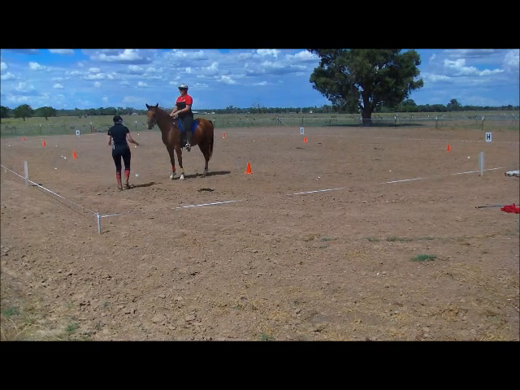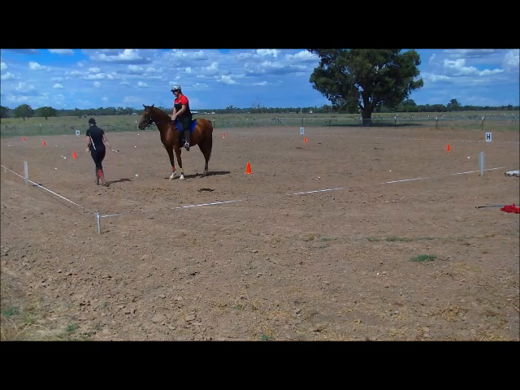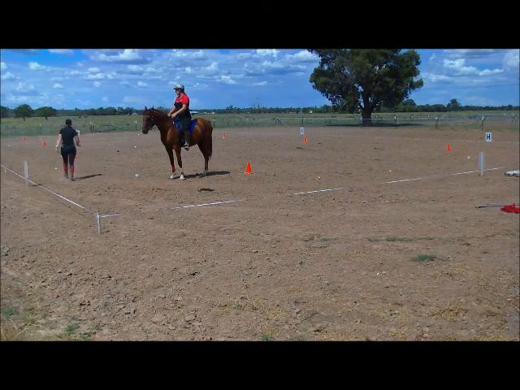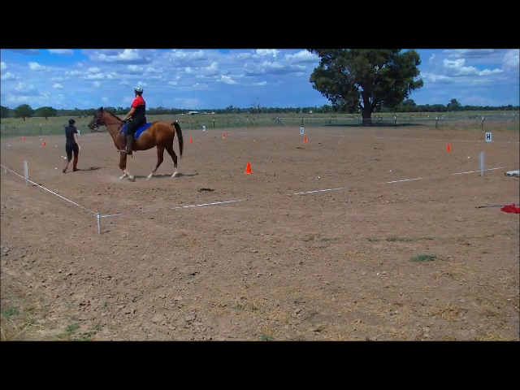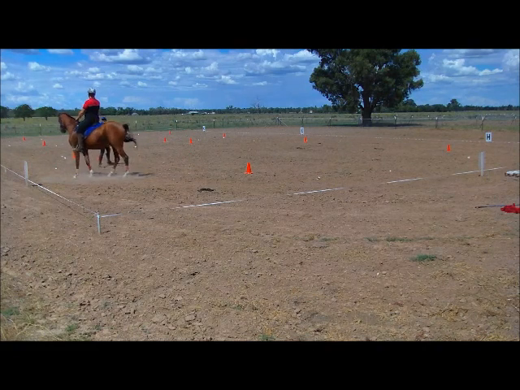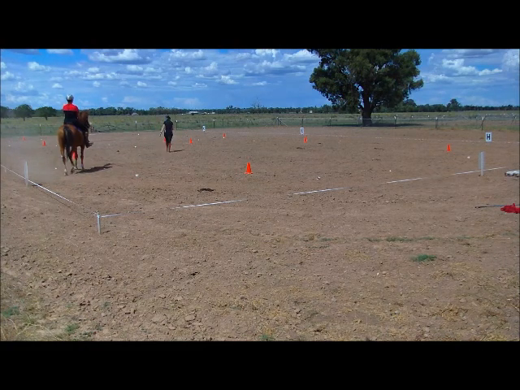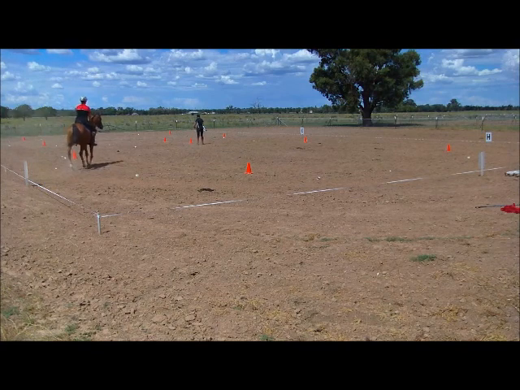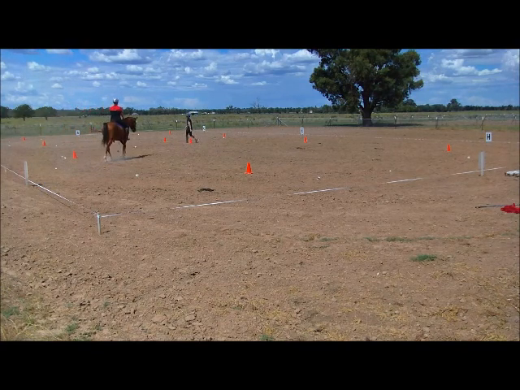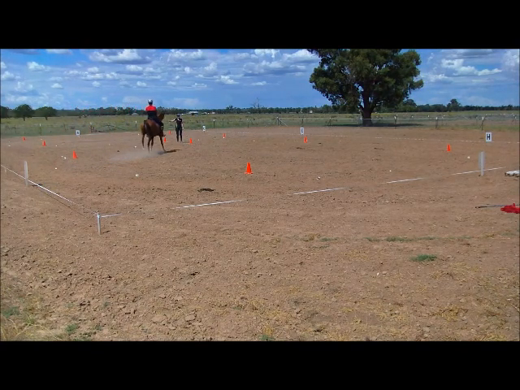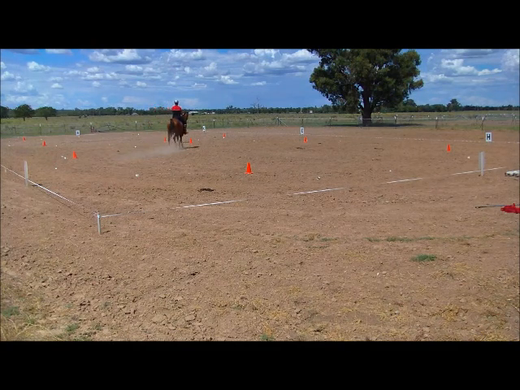Okay, so as you know, if we're going around this way, we're on our left diagonal, and as you can see the white markers here, that is one 20-metre circle. And these cones are the inside of that 20-metre circle. Now just over here, if you have a look, this is the centre of our arena. So this is what we call X. We've got B there and E there, C and A. Now the centre of all those four letters is called X. This is the centre of our arena.